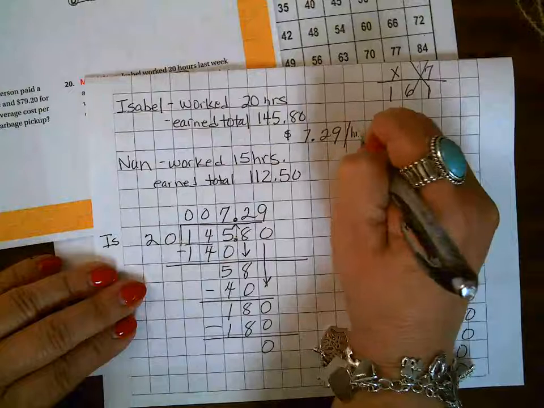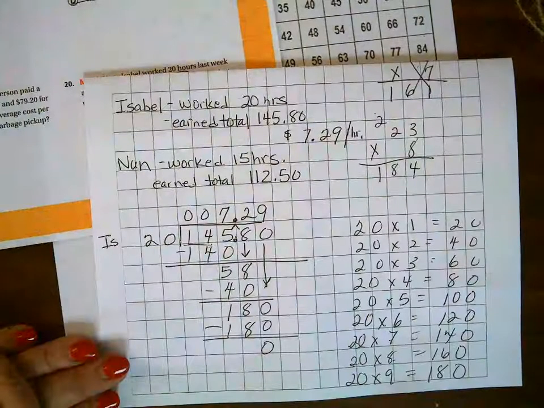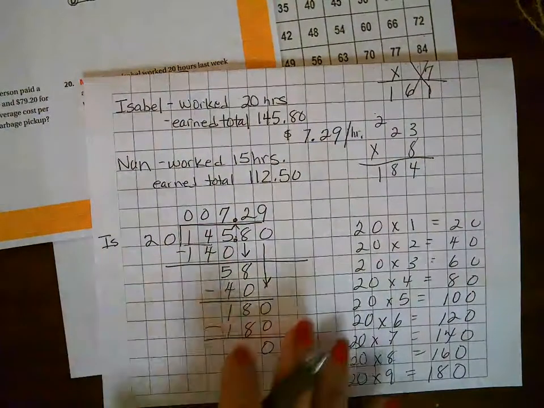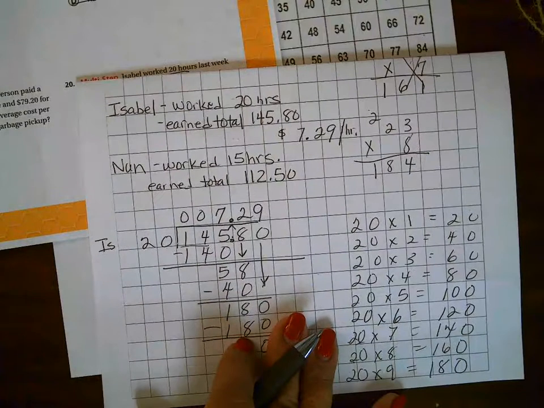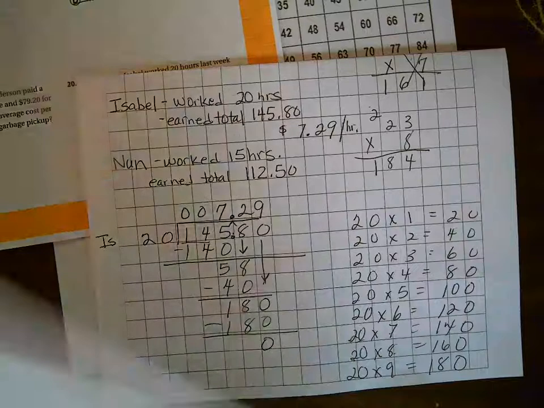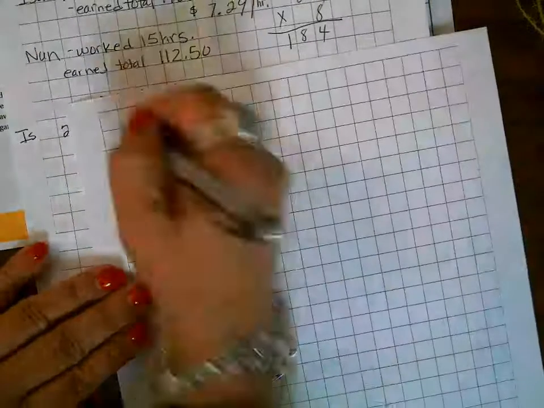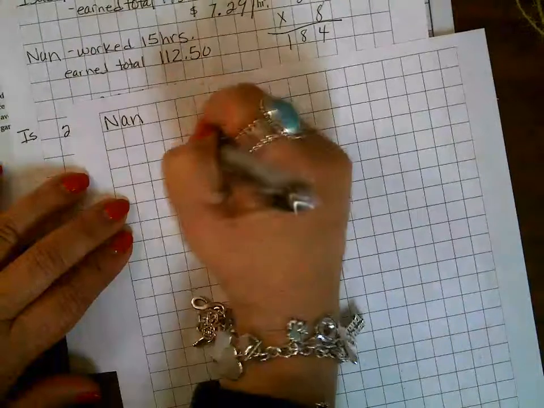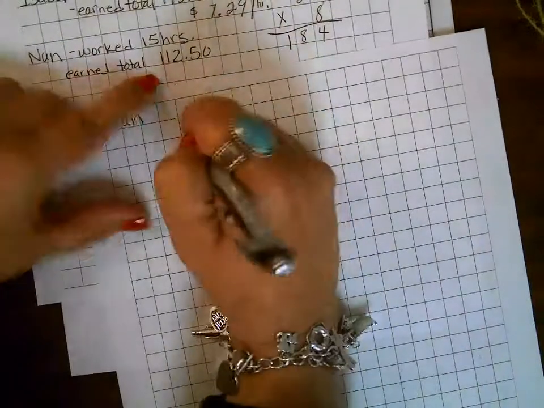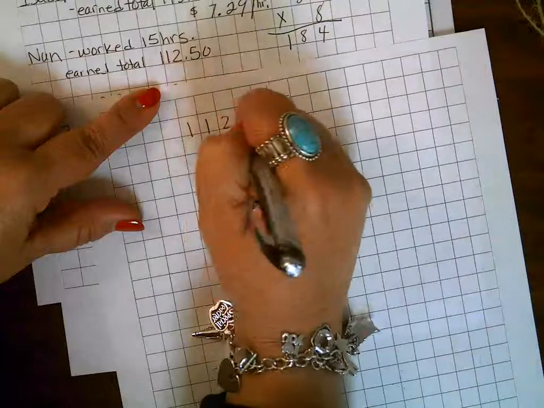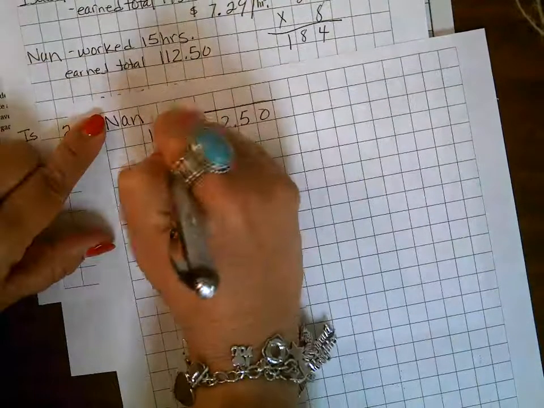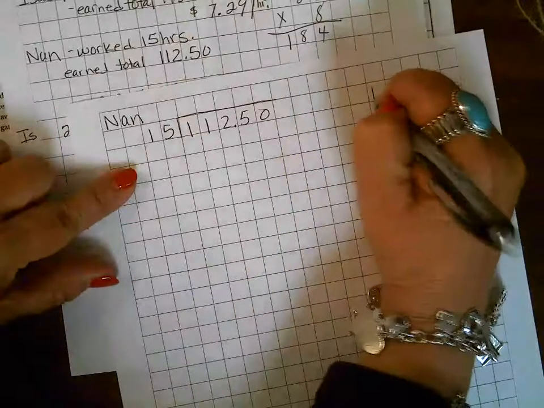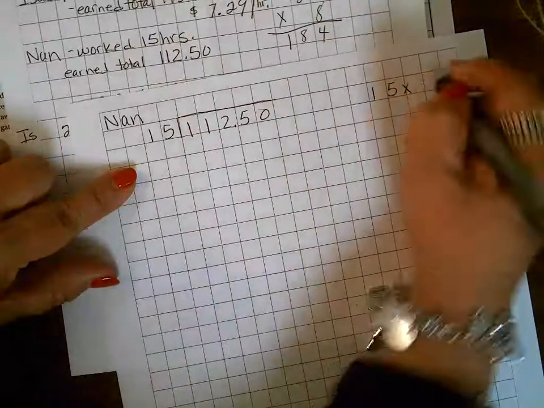This means per hour. Okay, let's see how much Nan earns. Let me see, where's the rest of my graph paper? Let's do Nan. So this is Nan. Nan is 112.50, and Nan only worked 15 hours. Okay, so I'm going to do my mini multiplication chart just for the 15.